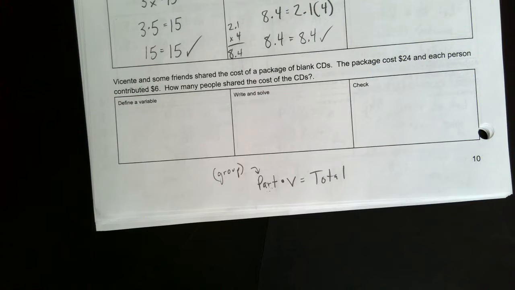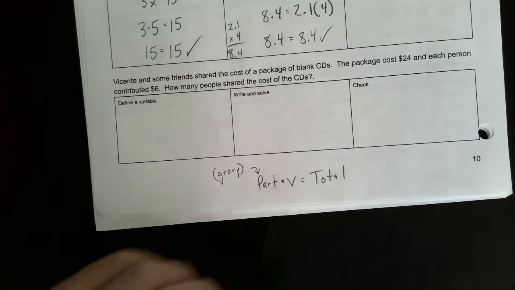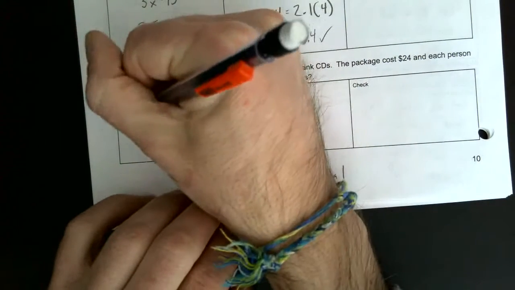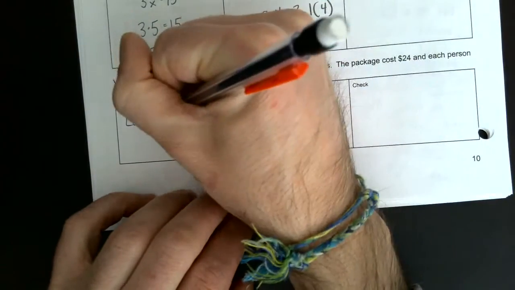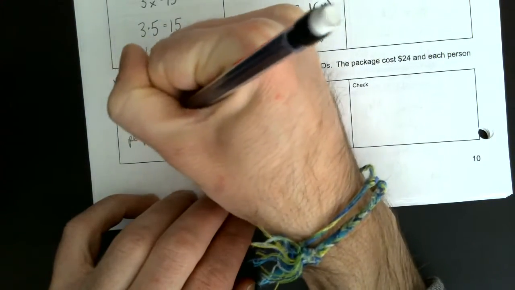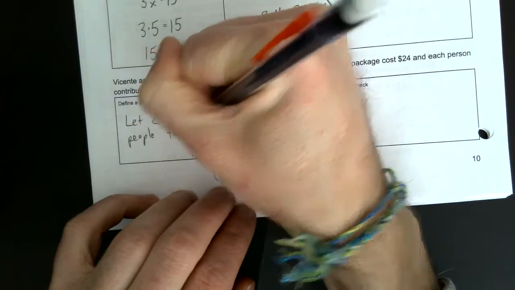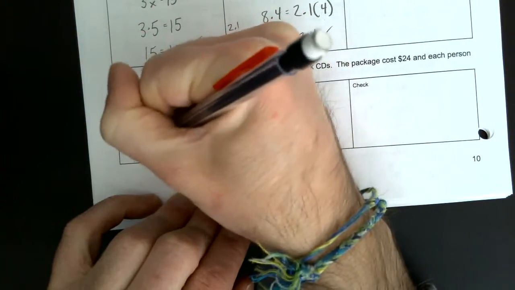Vicente and some friends shared the cost of a package of blank CDs. Okay? The package cost $24 and each person contributed $6. How many people shared the cost? Well, that's what we're looking for. So we're going to let C equal the number of people that shared the CD cost.